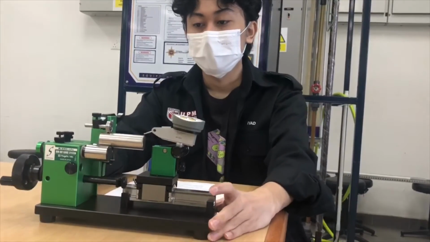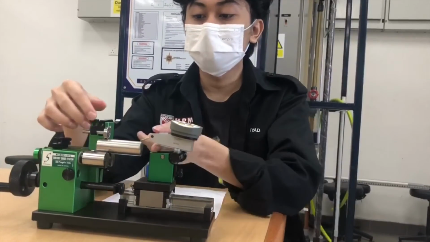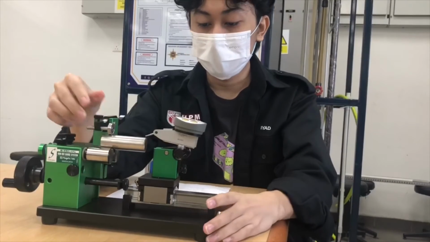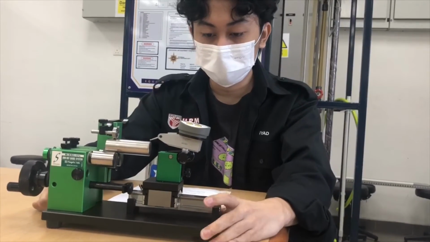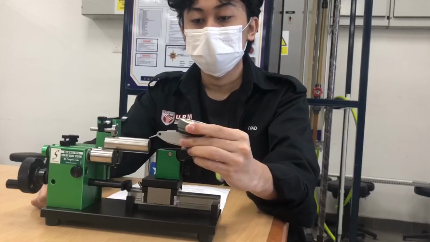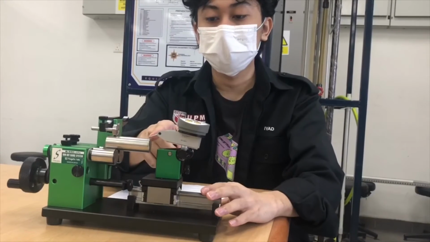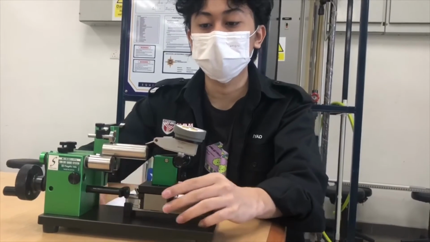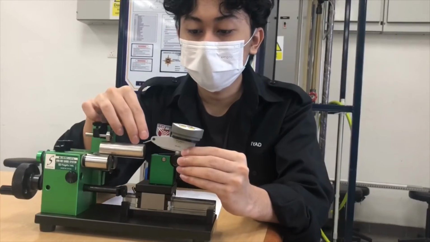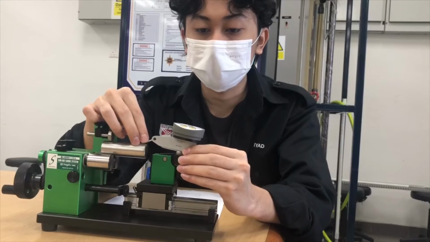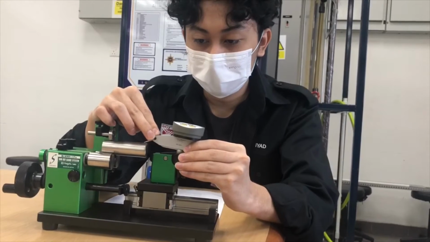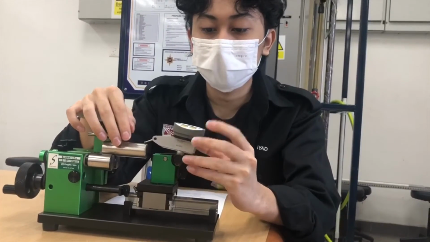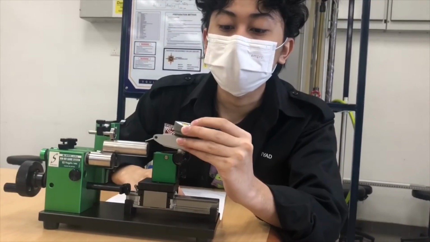the roundness. So to measure the roundness, we will put the cylindrical workpiece on this equipment, and we need to measure at the top, the middle, and also the bottom part. So we need to put the needle of this measurement device at the top of the cylindrical workpiece, and then we set it to 0.